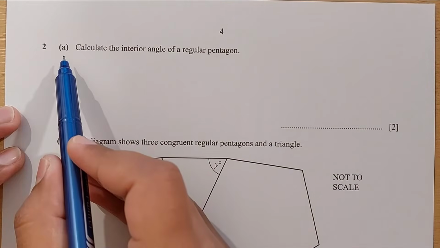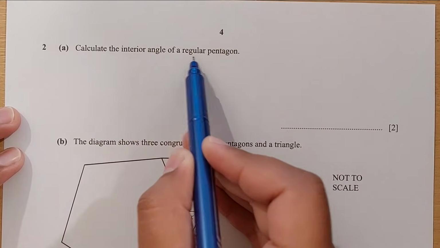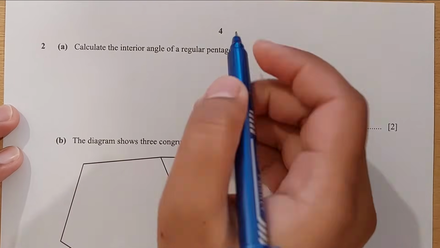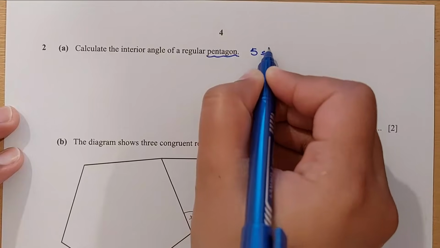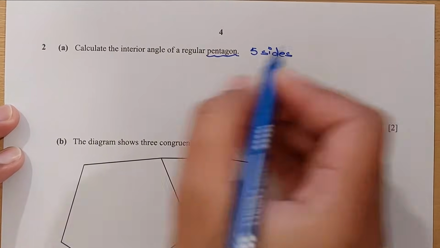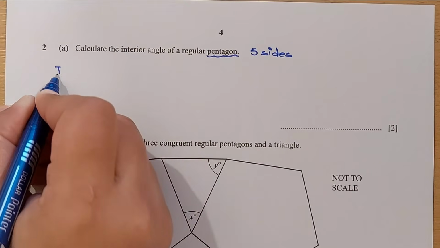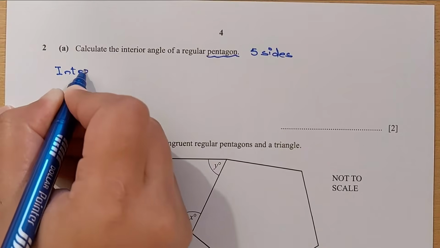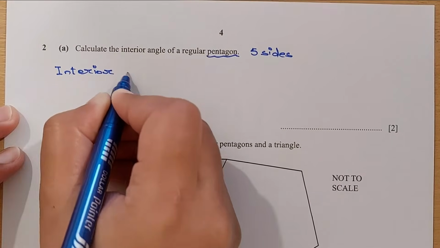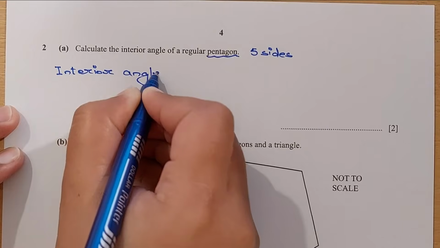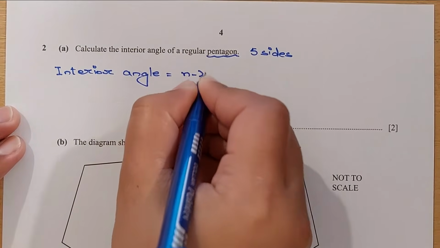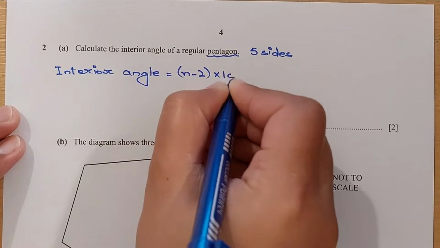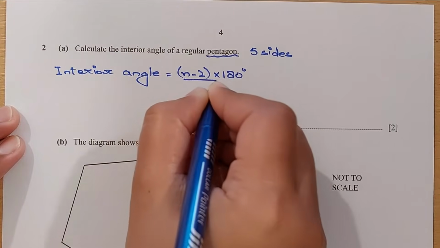Now for question number 2, in A part, calculate the interior angle of a regular pentagon. Okay, so we know that a pentagon has 5 sides, right? And to measure each interior angle of a pentagon, we have to use the formula (n minus 2) times 180 degrees divided by n.